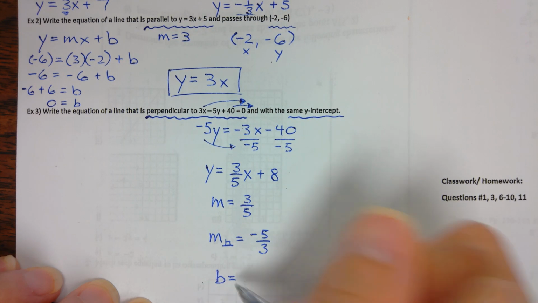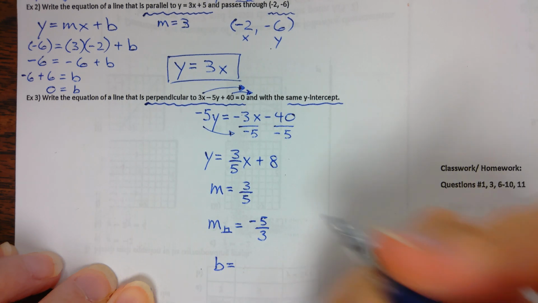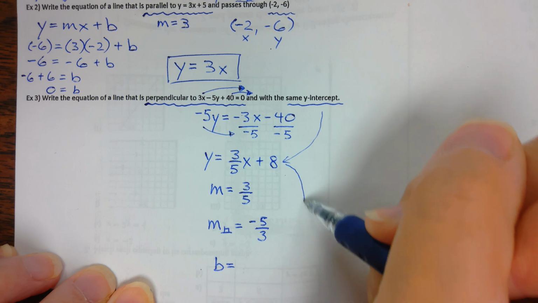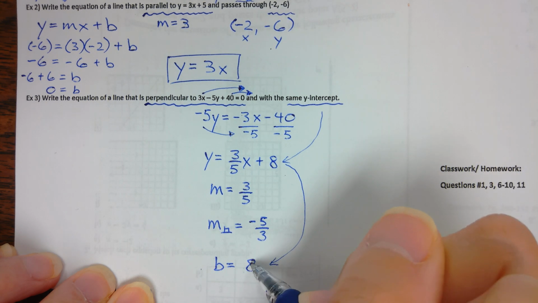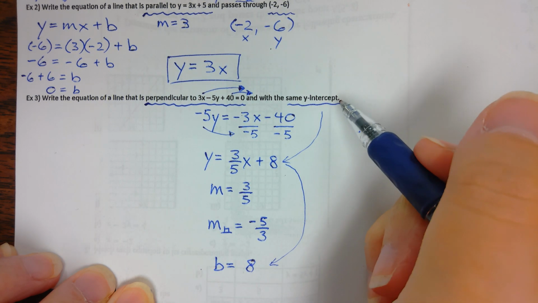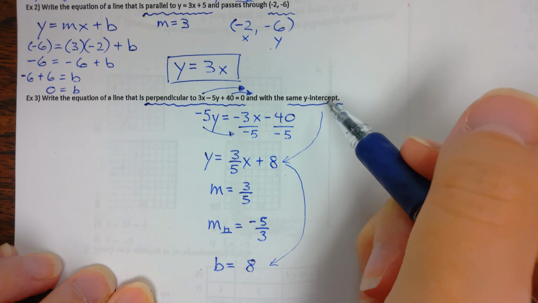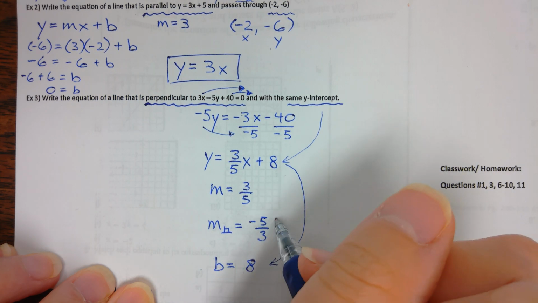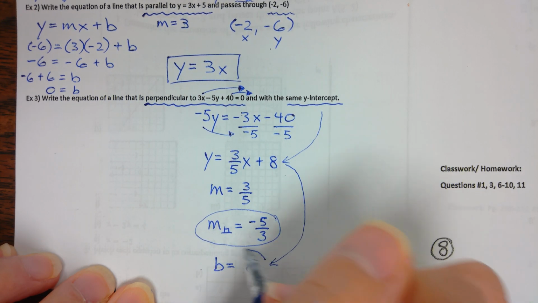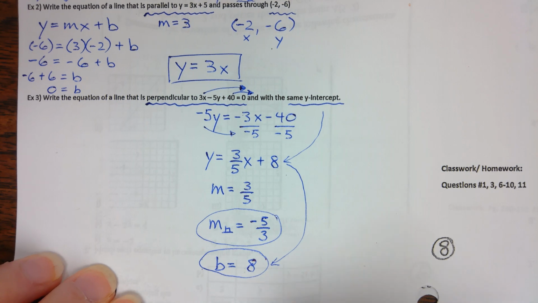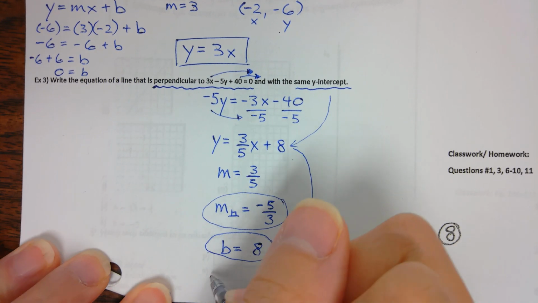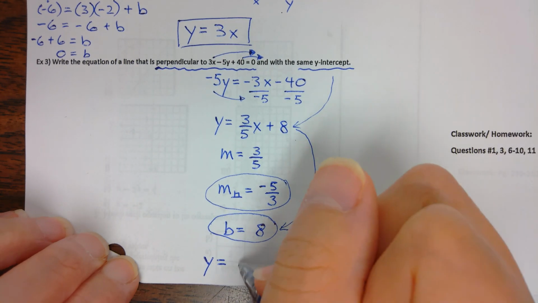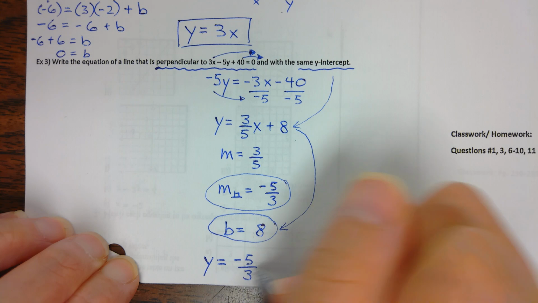What's my b? You could just make it the same, which is 8. You could, but you should, because the question does tell you to use the same y-intercept. You should always read the question. I have my m, I have my b, so the equation of my second line is y equals negative 5 over 3x plus 8. Perfect.